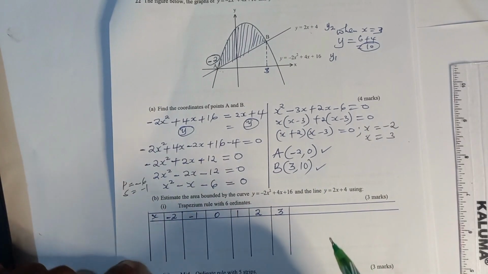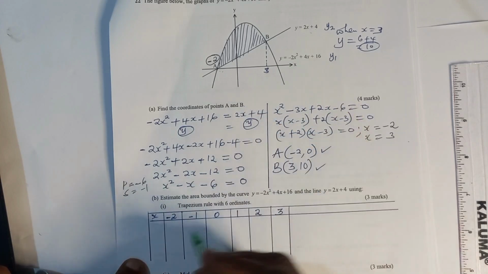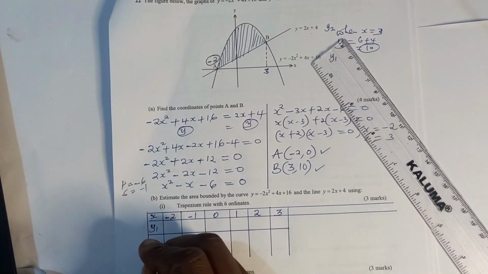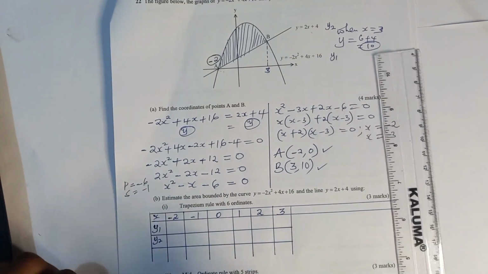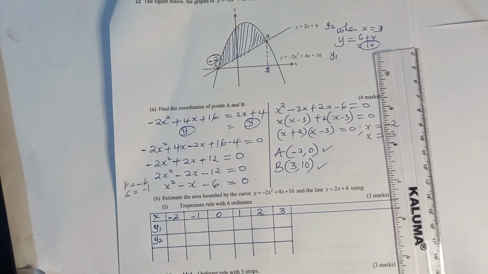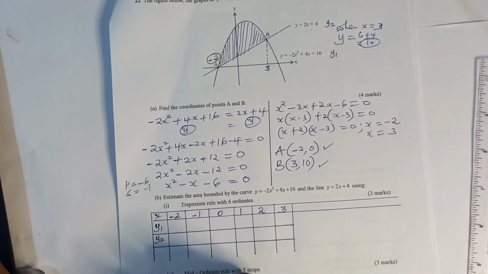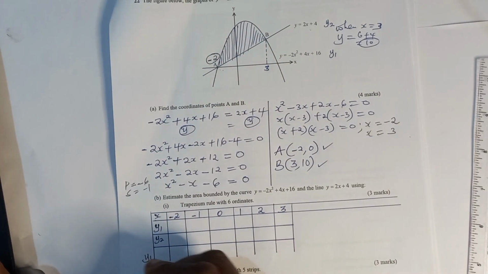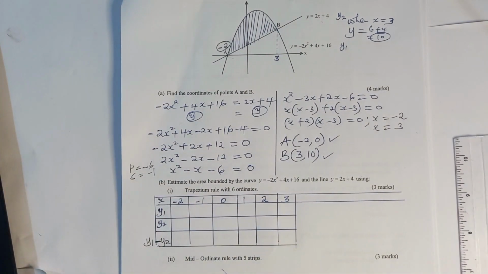So we shall start by getting the area under the curve, that is y1. So y1, that will be y1 there. Then we shall get y2, the area under the line. And then the last one here will be the difference. Let me expand these. This will be the area under the curve, which is y1, subtract y2. So let us fill this in very fast.